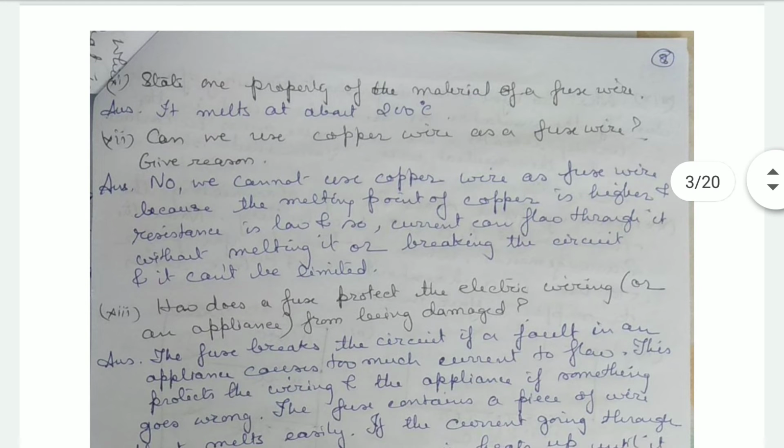So the fuse wire should have a very low melting point so that it can easily melt and break the circuit and protect the circuit from getting damaged. Can we use copper wire as a fuse wire? Give reason. Ordinary copper wire should not be used as fuse wire because the melting point of copper is higher and resistance is low, and so current can flow through it without melting the wire or breaking the circuit, and the current cannot be limited. The flow of the current will not be limited and it can cause great damage to the circuit.